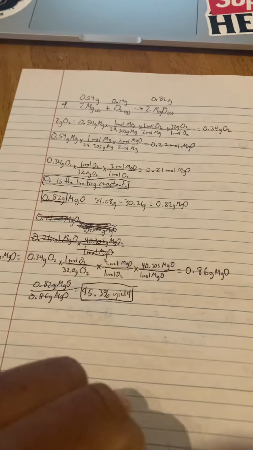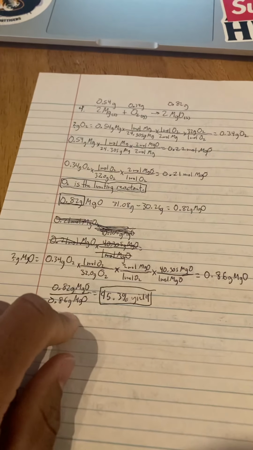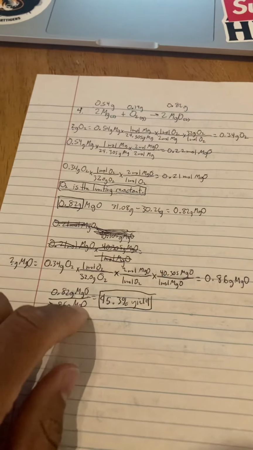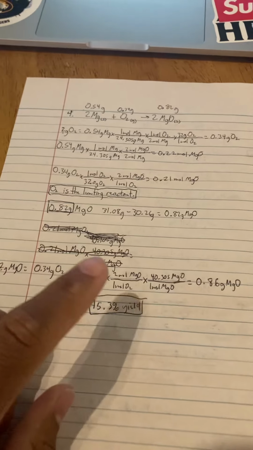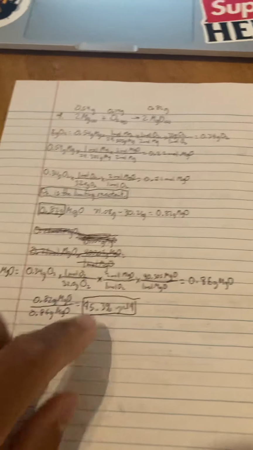And so to find the percent yield, you do the actual divided by the theoretical times 100, which I didn't write, but it's implied, and that is equal to 95.3%, and that is the percent yield.